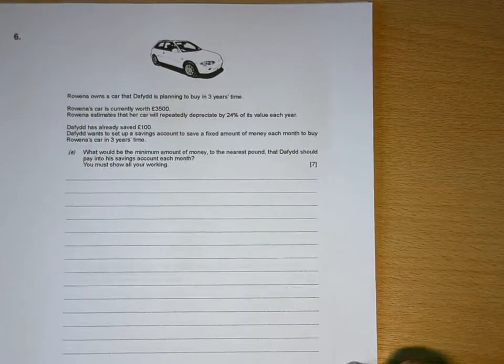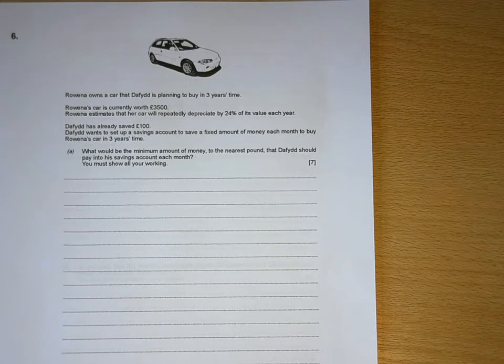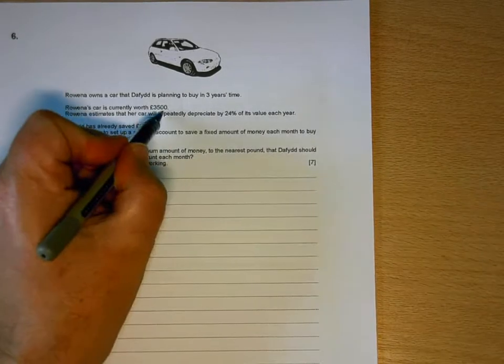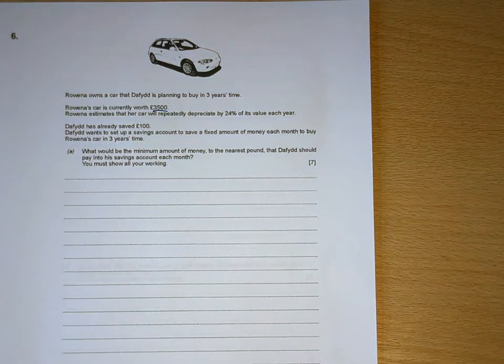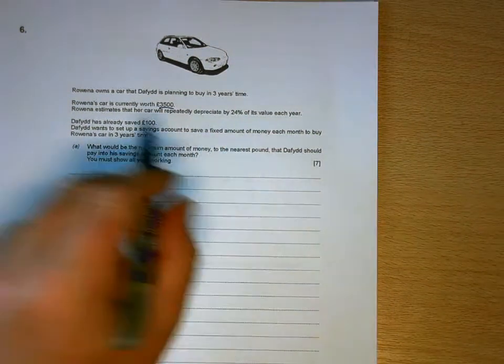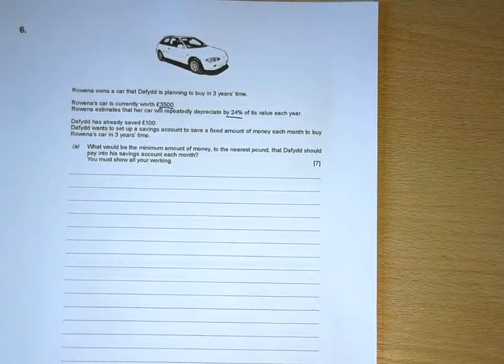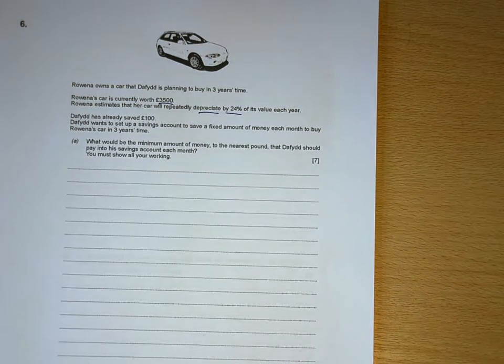Question 6. Rowena owns a car that David is planning to buy in 3 years' time. Rowena's car is currently worth £3,500 and she estimates that her car will repeatedly depreciate by 24%. So depreciate, it's losing money.